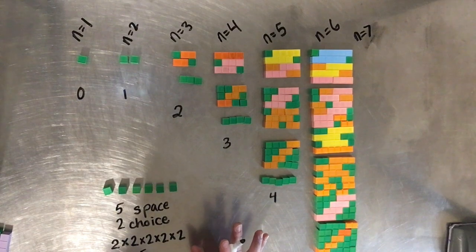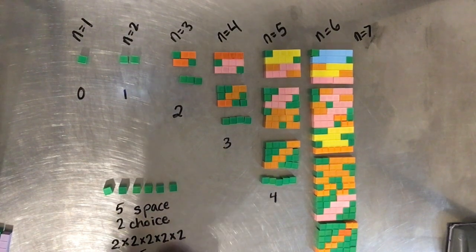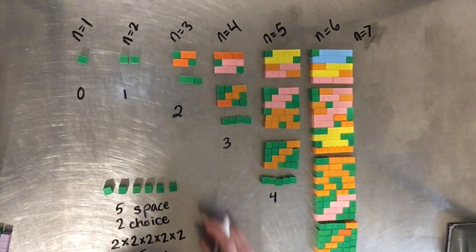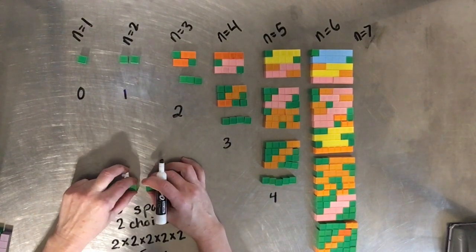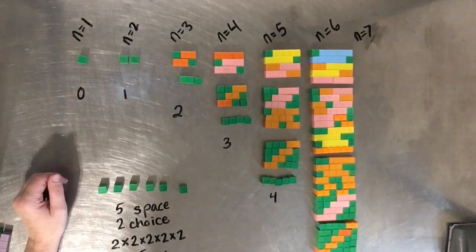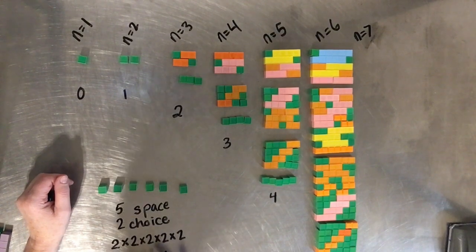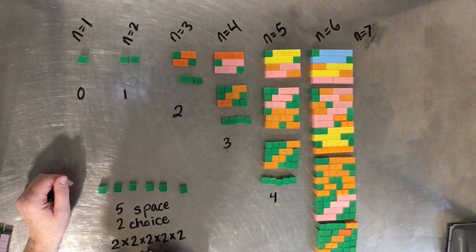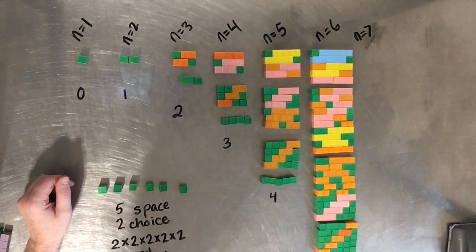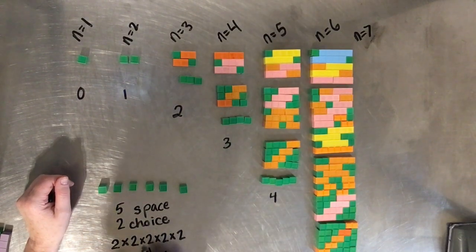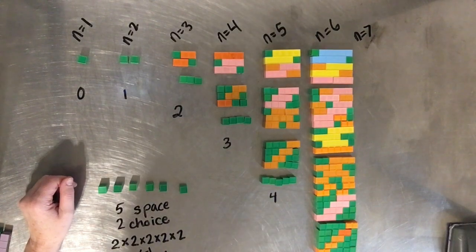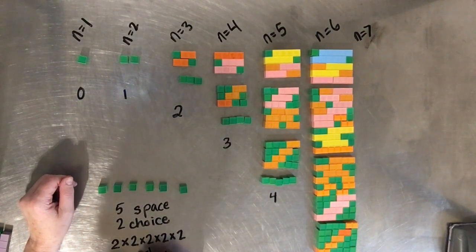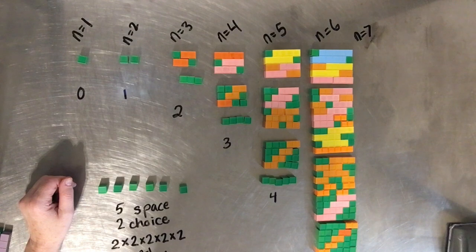And we have to subtract 1 because we are eliminating the option of having no spaces. Okay, so if you look at 2 to the power of 5, isn't that really n minus 1? 6 minus 1, right? Isn't that the number minus 1? And couldn't we rewrite that as 2 to the power of n minus 1?